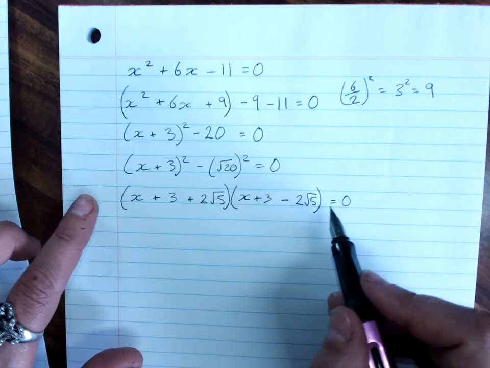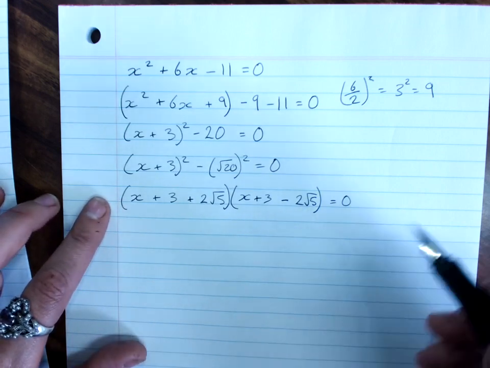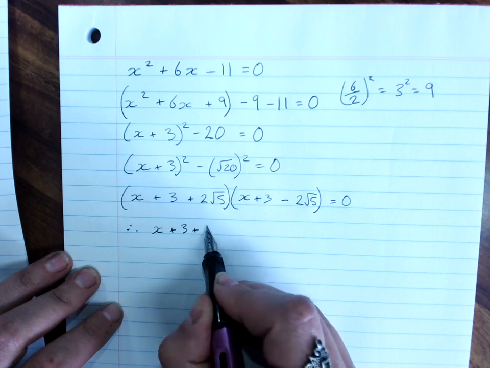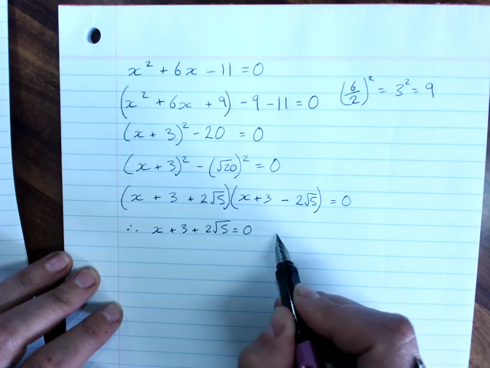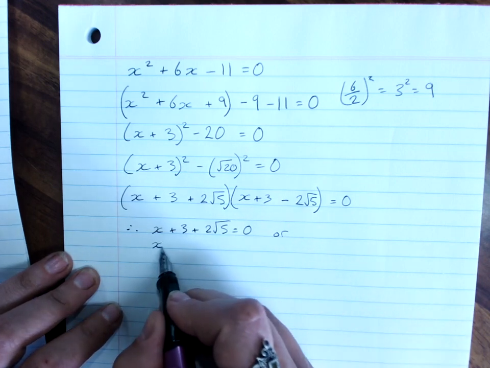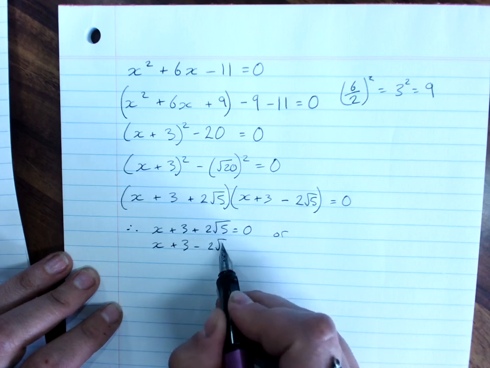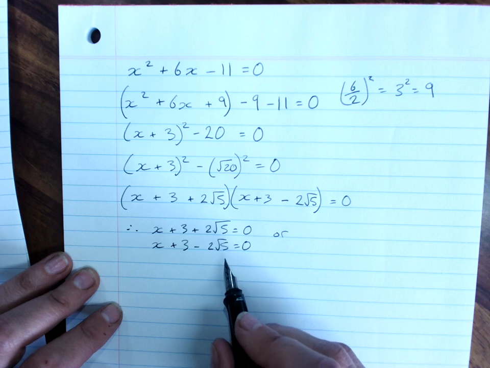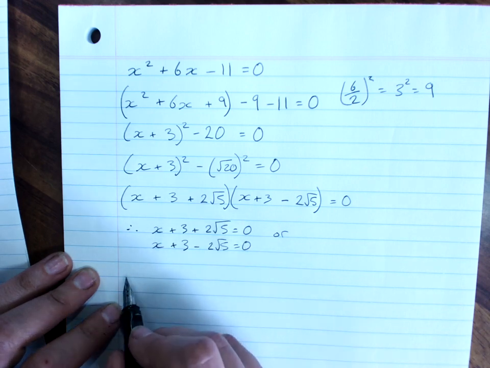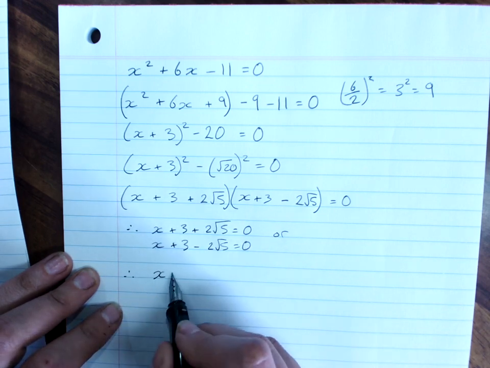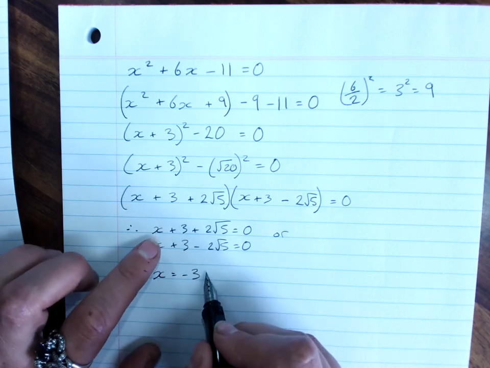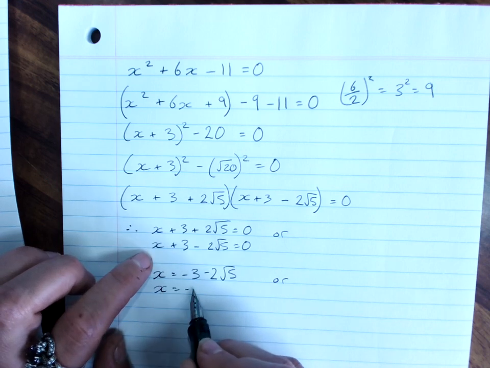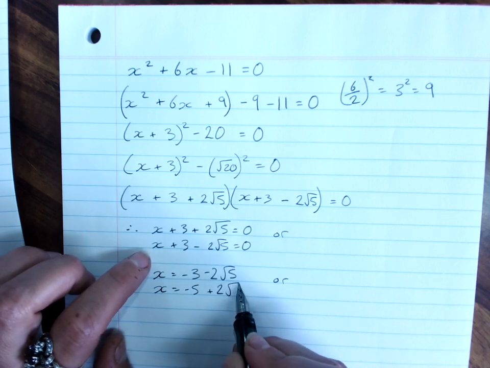Then I've factorized. I need to use my null factor law. x plus 3 plus 2 root 5 equals 0, or x plus 3 minus 2 root 5 equals 0. Rearrange so we're in terms of x. x equals negative 3 minus 2 root 5, or x equals negative 3 plus 2 root 5.